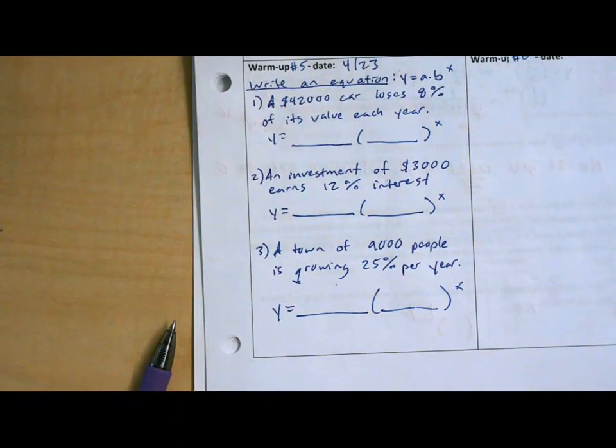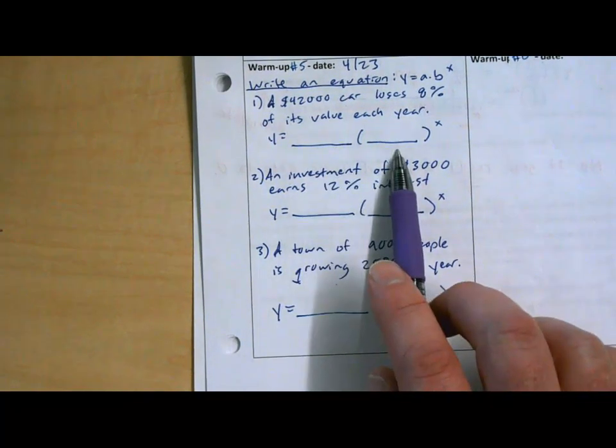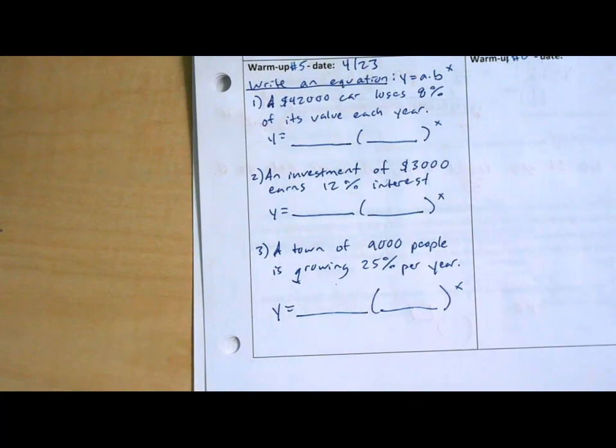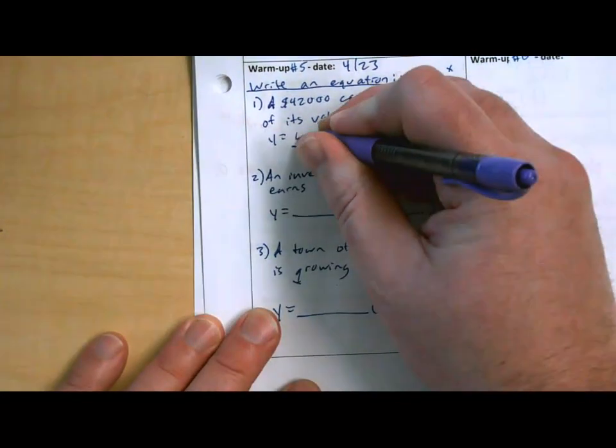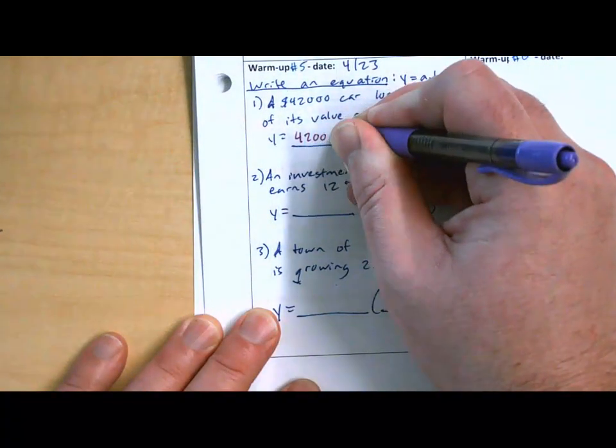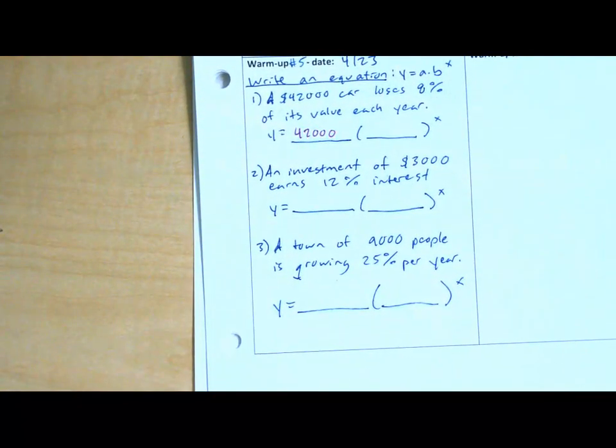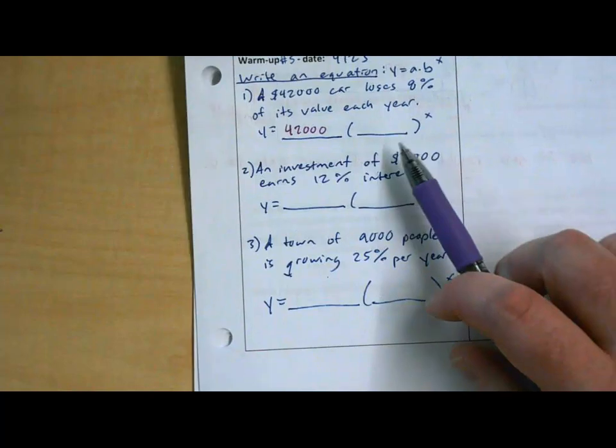All right, so we're just trying to write an equation. For each of these equations, we need two things. We need a starting value and we need a multiplier. The starting value should be pretty clear on each of these. This car started out with a value of $42,000, so hopefully you had your 42,000 there. It's the multiplier that it seems more people are having trouble with.